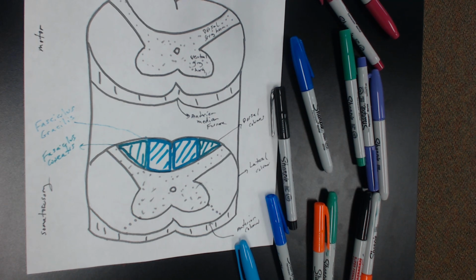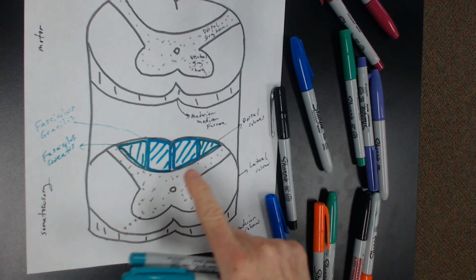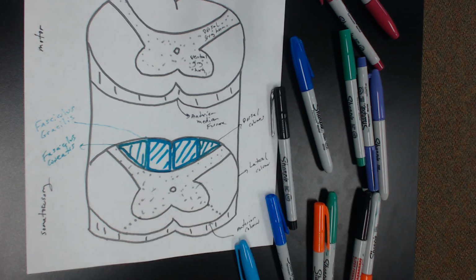And both of those are in the dorsal column. So which somatosensory tract do you think they carry information from? DCML or STT? DCML, dorsal column medial lemniscus. So they're in the dorsal columns. So these carry information from the DCML system.